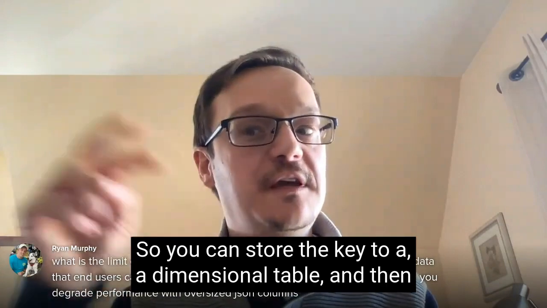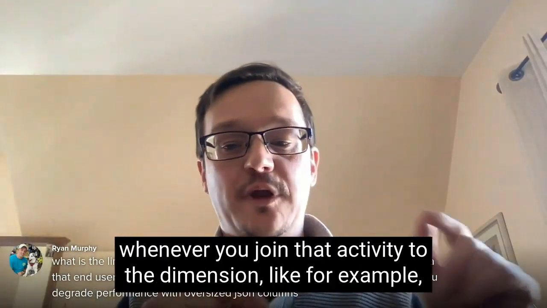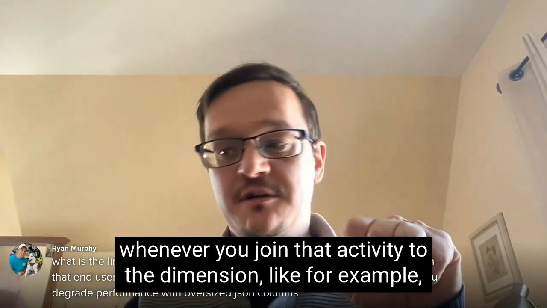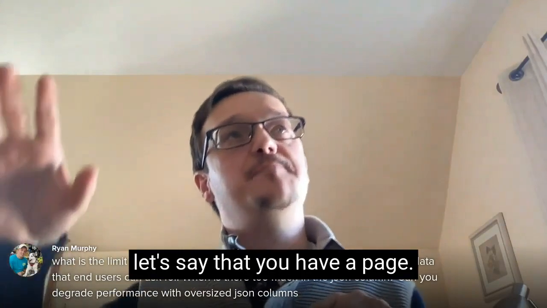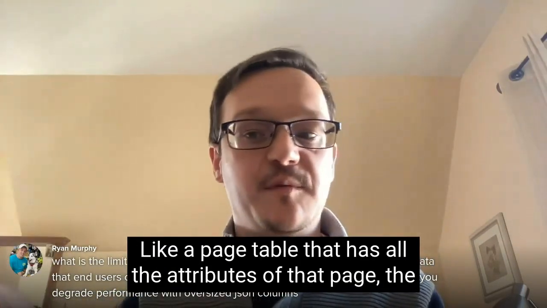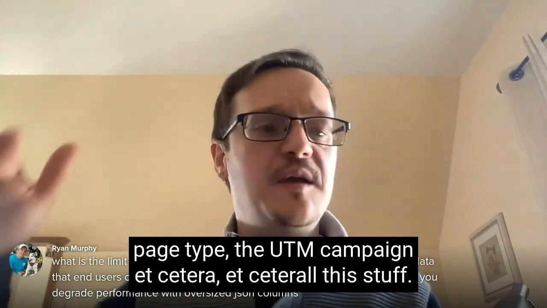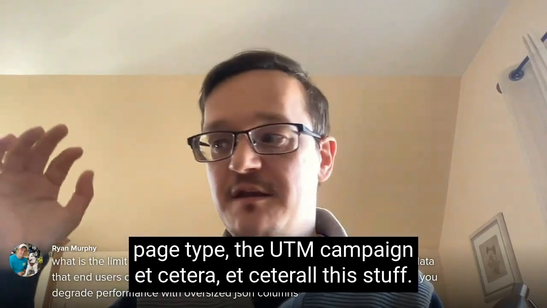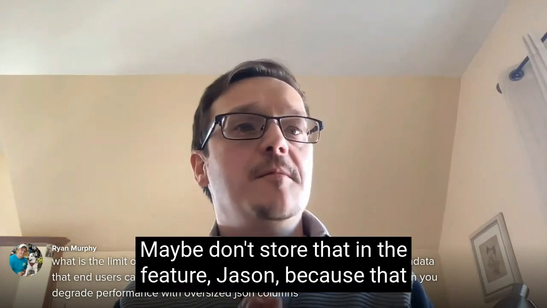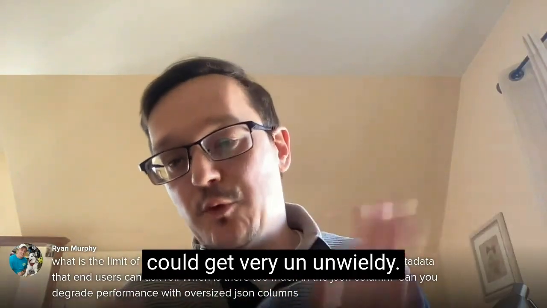So you can store the key to a dimensional table, and then whenever you join that activity to the dimension, like for example, let's say that you have a page table that has all the attributes of that page, the page type, the UTM campaign, et cetera, all this stuff. Maybe don't store that in a feature JSON because that could get very unwieldy.